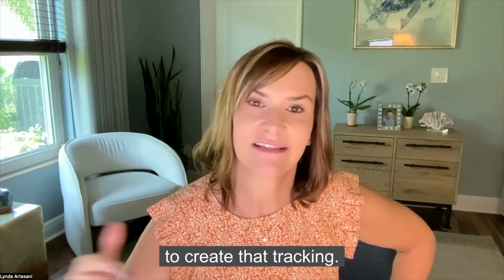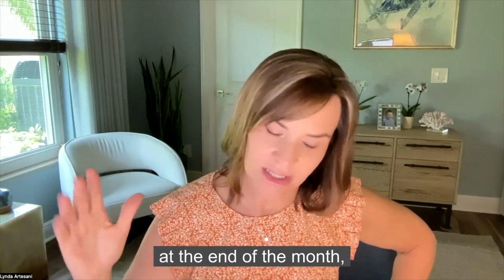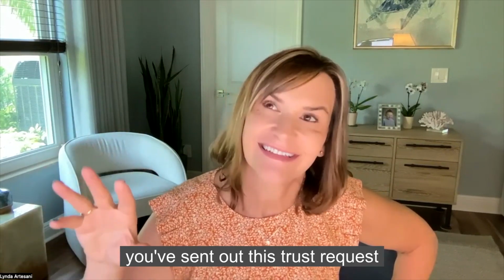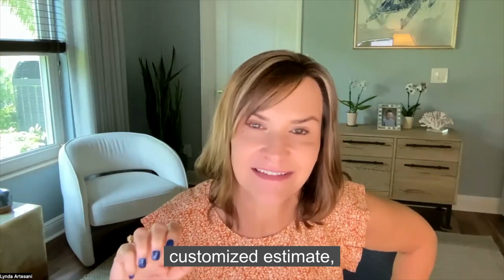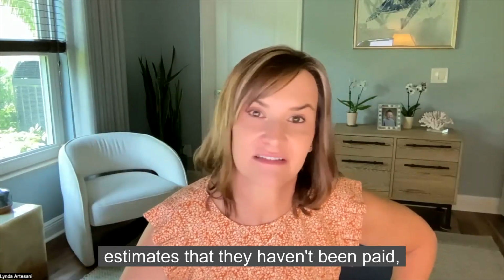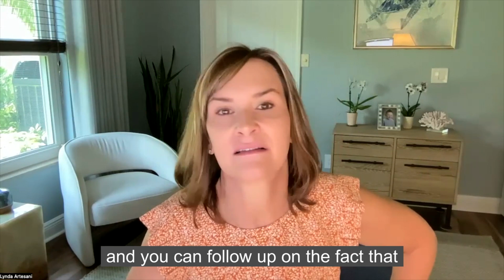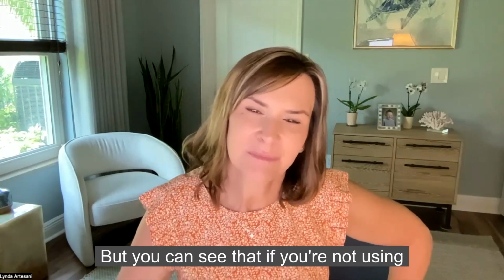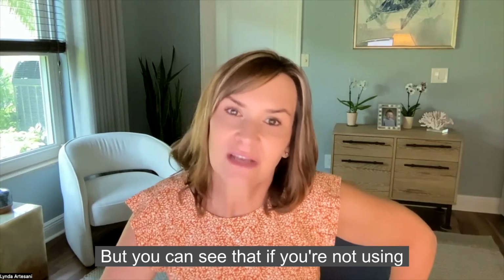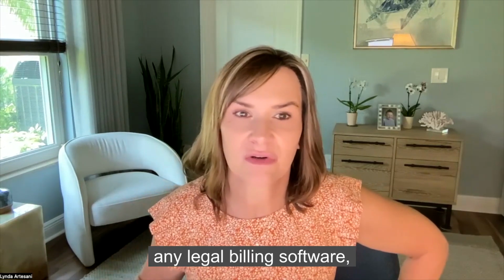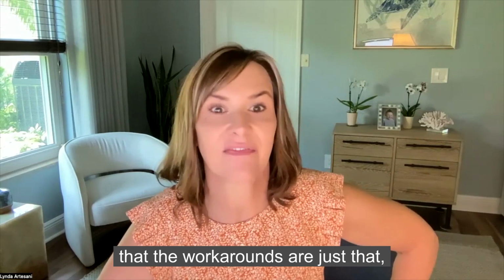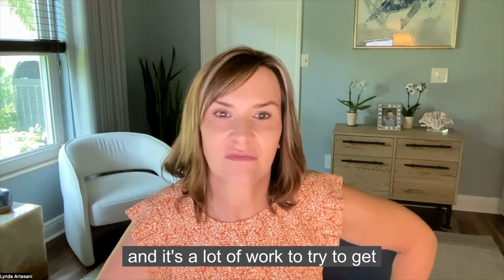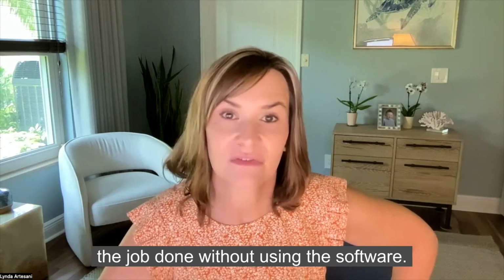Again, it never touches QuickBooks until it's paid, but you have that request out there. And it's going to create that tracking. Just like with the estimates, at the end of the month, if you've sent out this trust request, you're going to be able to see all the ones that haven't been paid, and you can follow up on the fact that they haven't been paid in Gravity Legal. But you can see that if you're not using any legal billing software, the workarounds are just that, workarounds. And it's a lot of work to track, and a lot of work to try to get the job done without using the software.